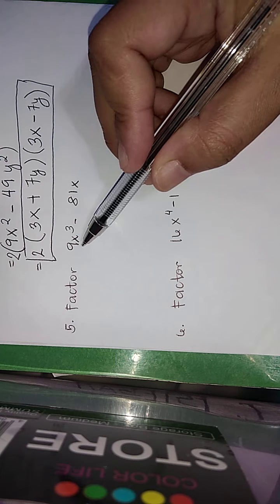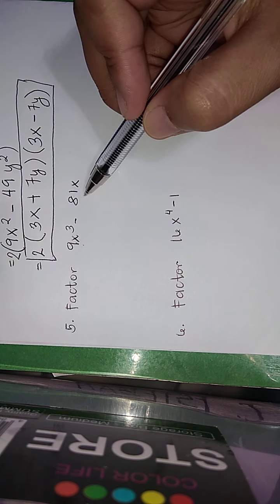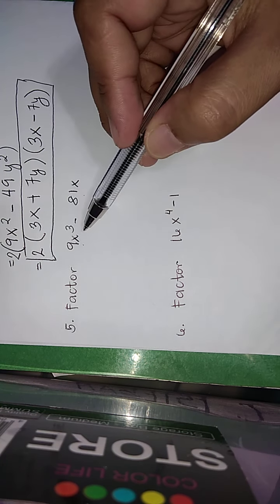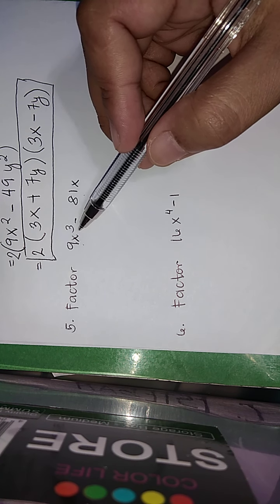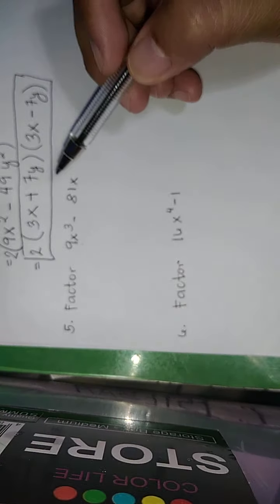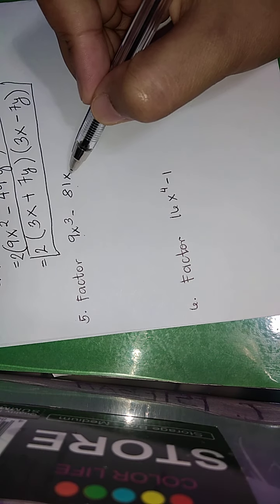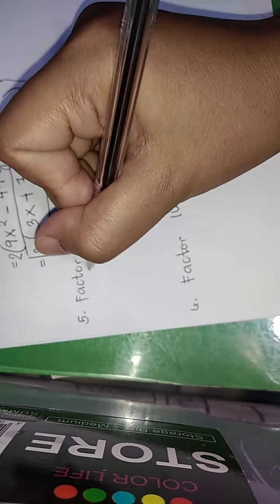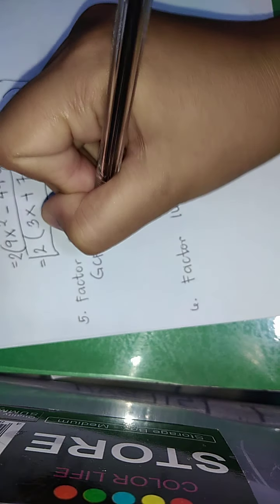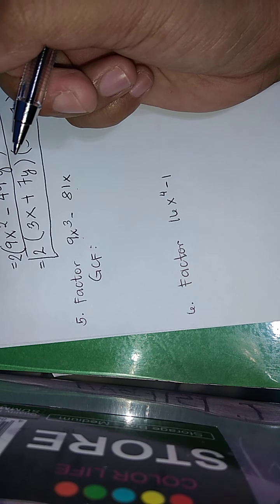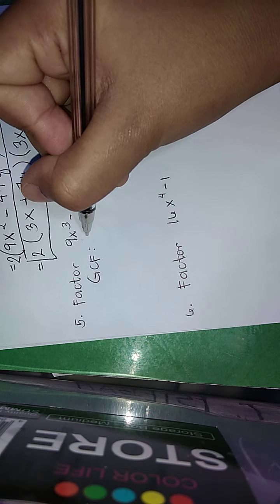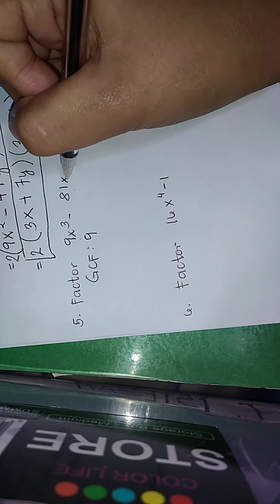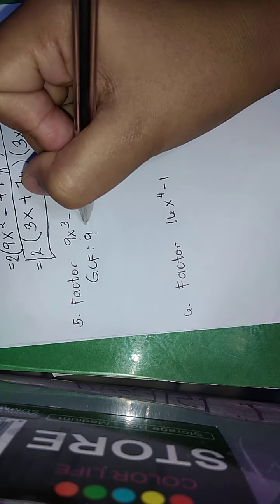Okay, example number 5, factor 9x cubed minus 81x. So, mapapansin nyo, ang coefficient niya perfect square, 9 at saka 81. Pero, pagdating sa variable with exponent, hindi even number. So, ang exponent dito ng x is 3. Okay? And then 1. So, kailangan natin i-factor out ang ating GCF para magkaroon tayo ng difference of two squares. Okay, so ang GCF ng 9 and 81 is 9. And then the common variable with the least exponent is x.